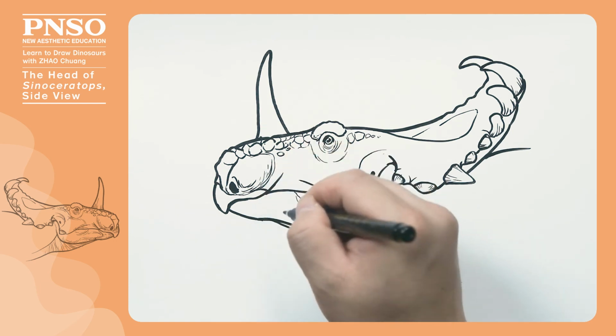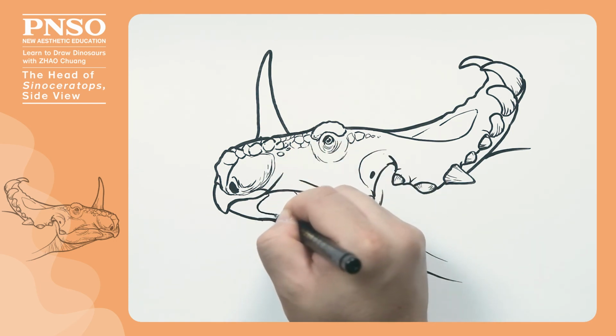Around its nose and lower jaw, we draw some folds to show the softness of the skin.